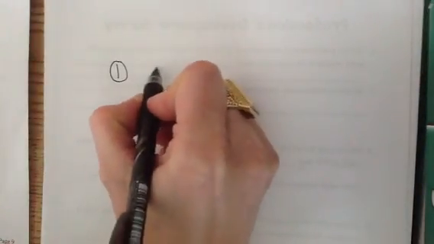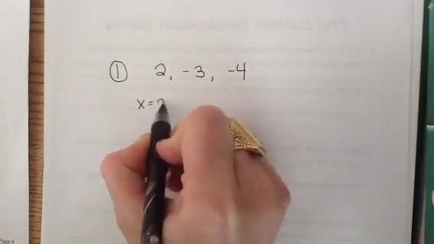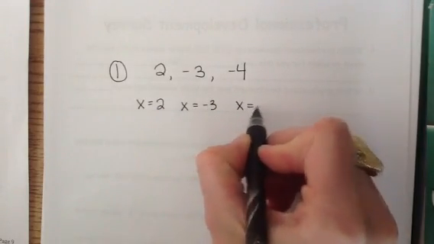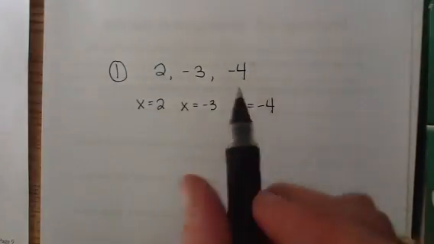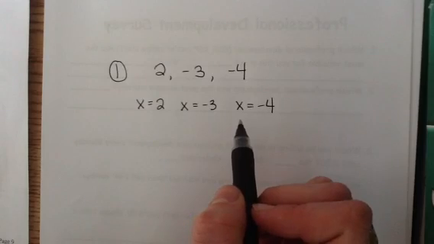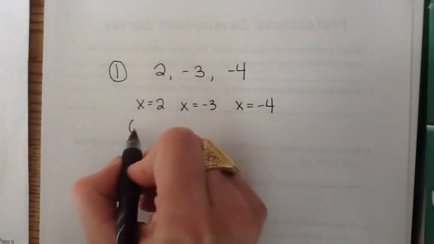Example 1 says the roots are 2, -3, and -4. So this means x is 2, x is -3, and x is -4. So I'm just splitting it into 3 parts. And then we want factors because we want to be able to multiply them together to figure out what the polynomial is. So I'm going to subtract the 2 here.